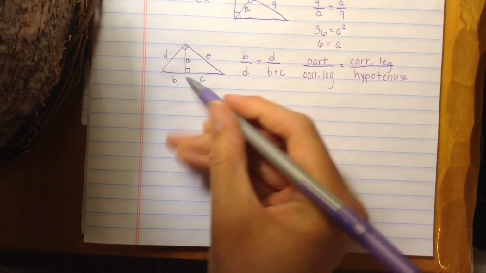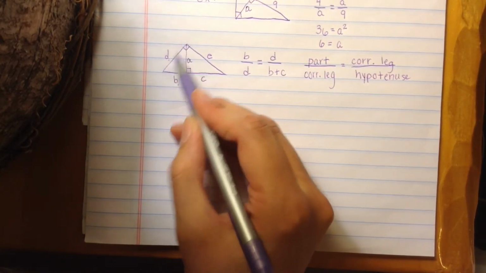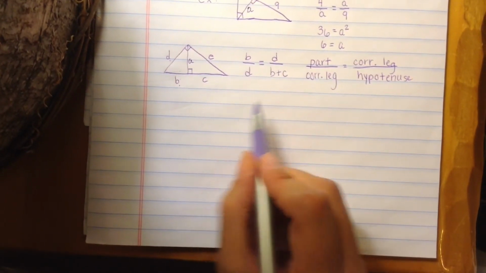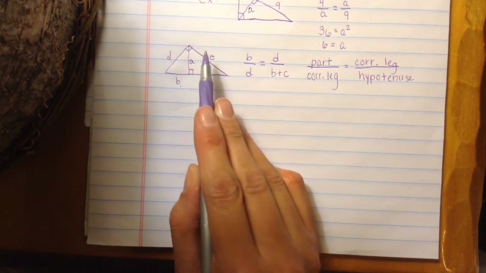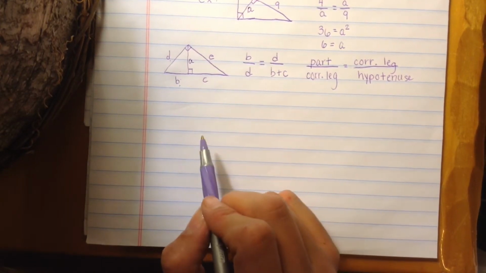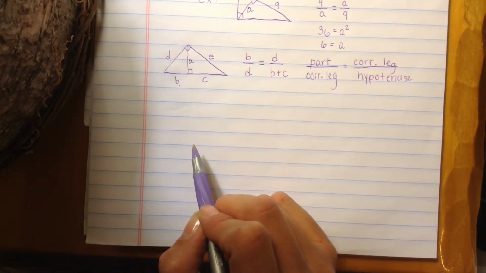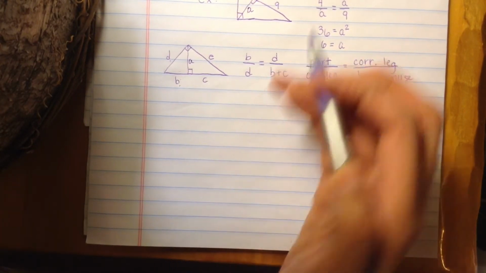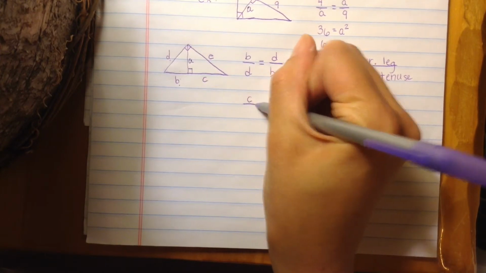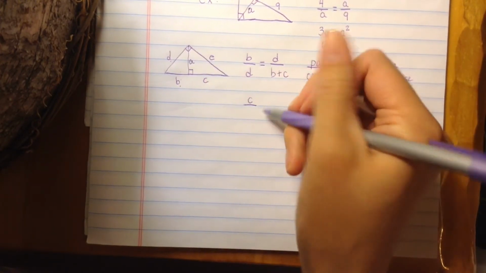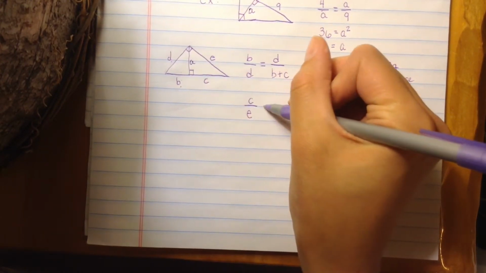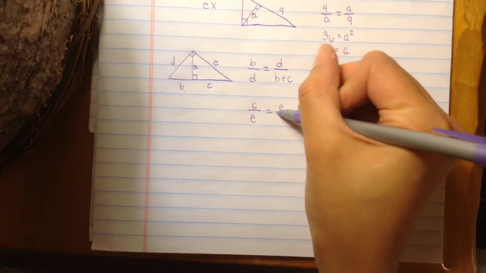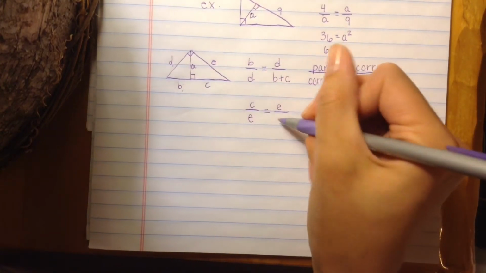So if we could recognize that pattern, this piece over this piece over all, and work on building that into our memory, it might make it easier than drawing out all of our separate triangles, trying to identify the different pieces and set up our proportion to solve. We could also do that with this one, right? Part of the hypotenuse, C, its corresponding leg is E, the long leg this time, over all, B plus C.